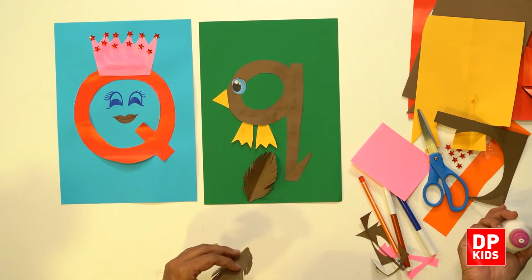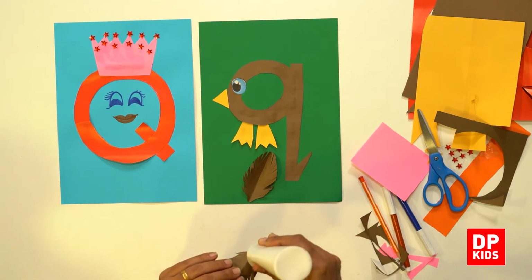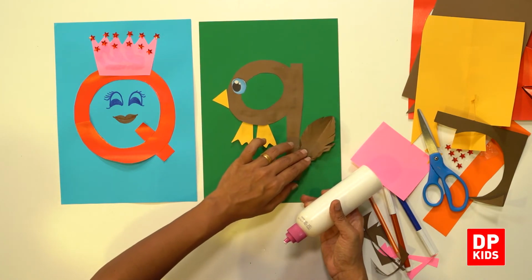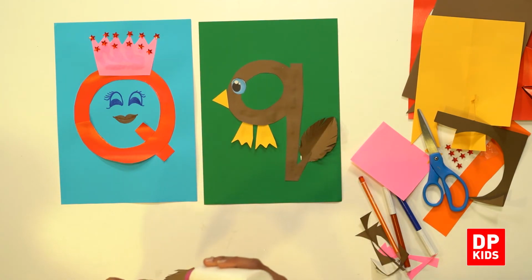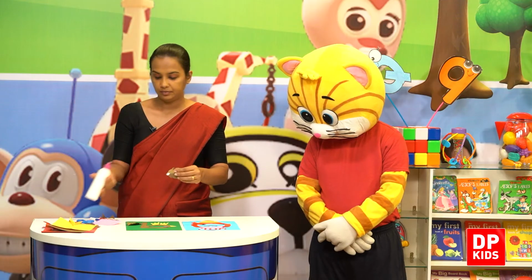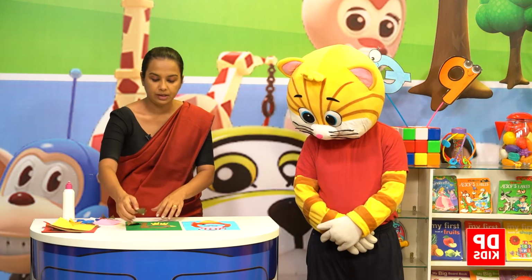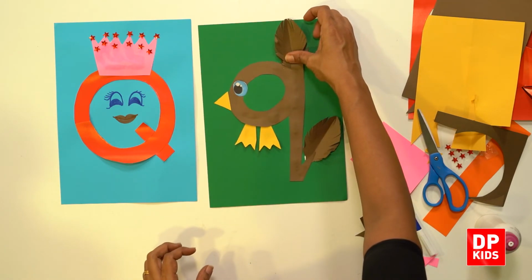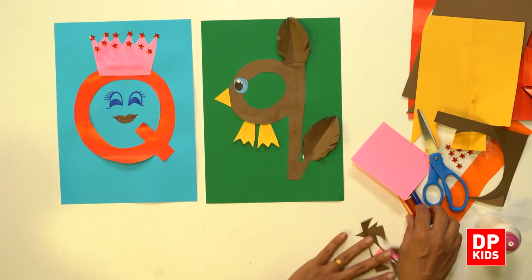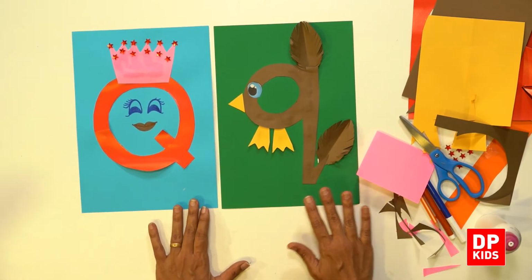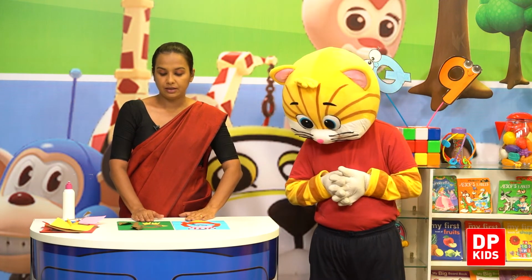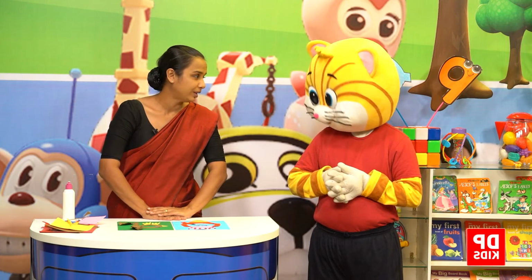Okay, so one feather at the tail. And the other one on the head. Have you seen? The quail has a feather on his head. Right. So here we are. We have made a queen out of Q and a quail out of Qu.